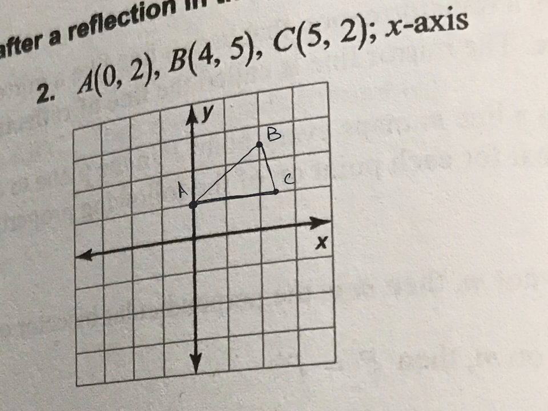So A is 2 units away. A prime would be 2 units away on the other side. B is 1, 2, 3, 4, 5 units away. So 1, 2, 3, 4, 5 on the other side. C is 1, 2. So C prime is over there. So there, it looks like it reflected over the x-axis.